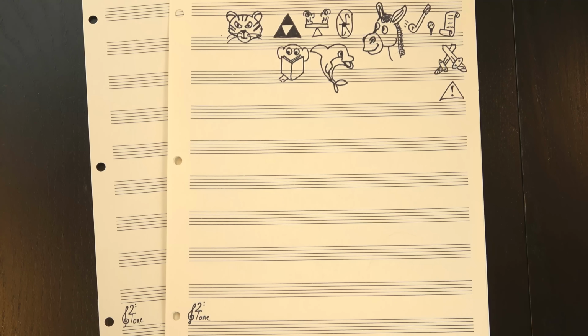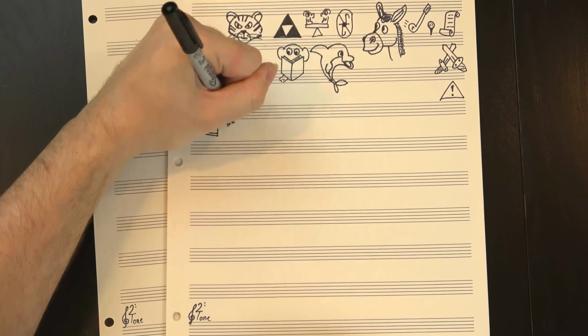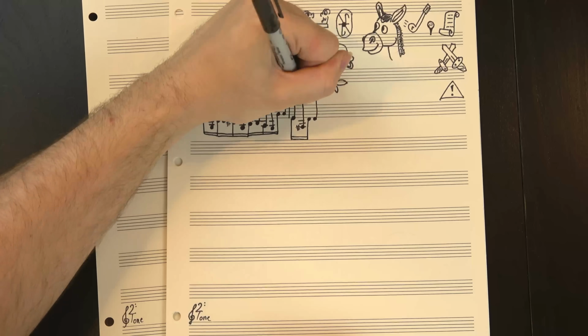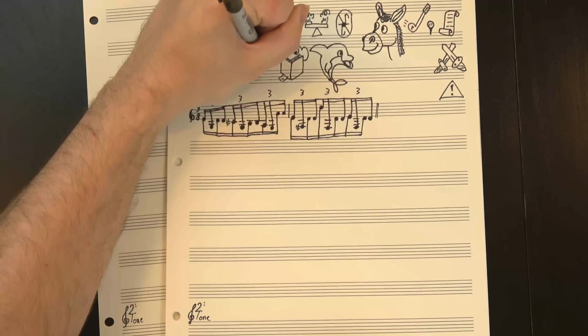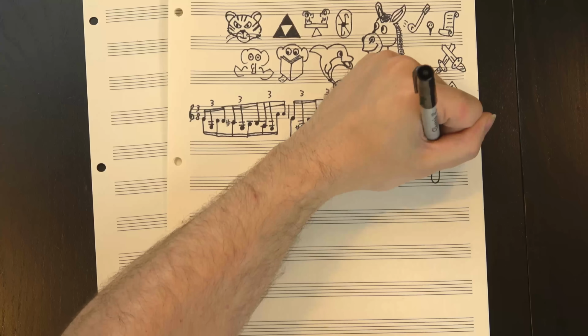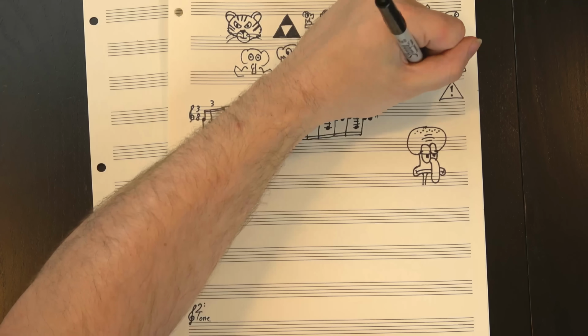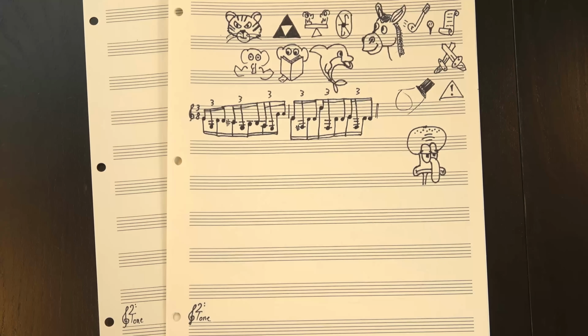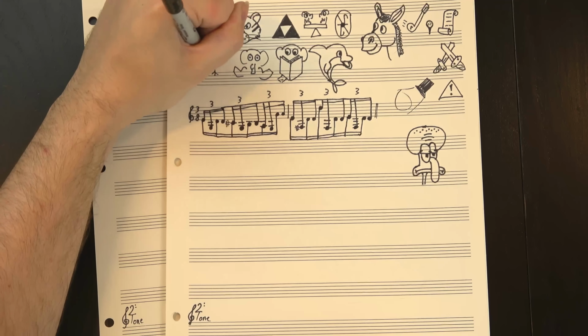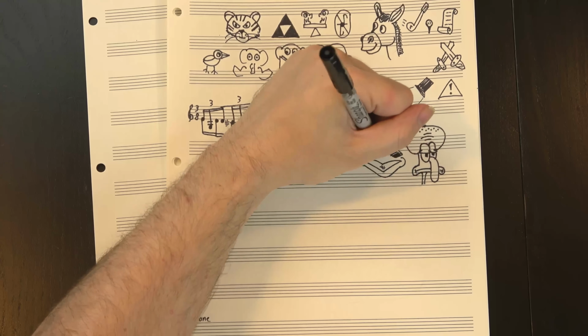First of all, it sounds bad. Or, okay, it's not the worst, but it has this stumbling, awkward quality to it that draws way too much attention to the left-hand part when the focus is supposed to be on the right-hand melody. It's also really difficult to play.